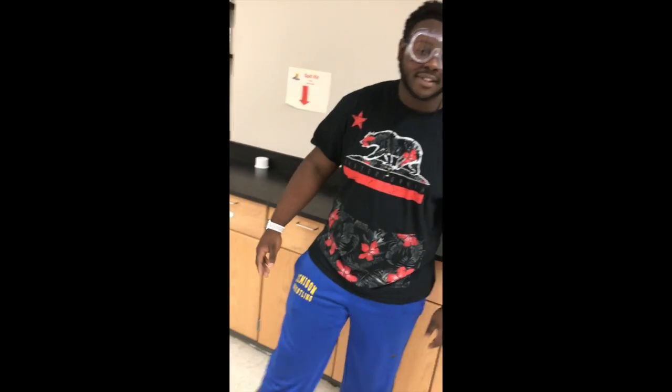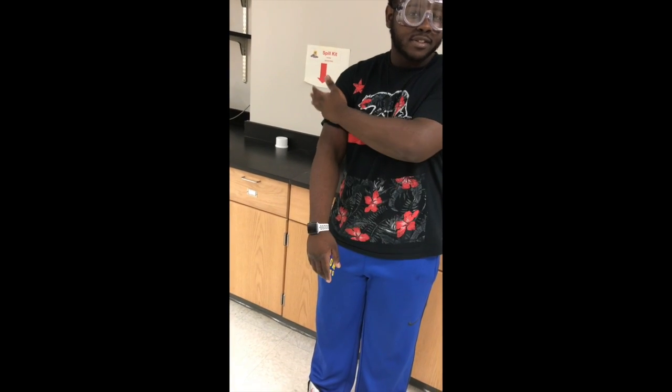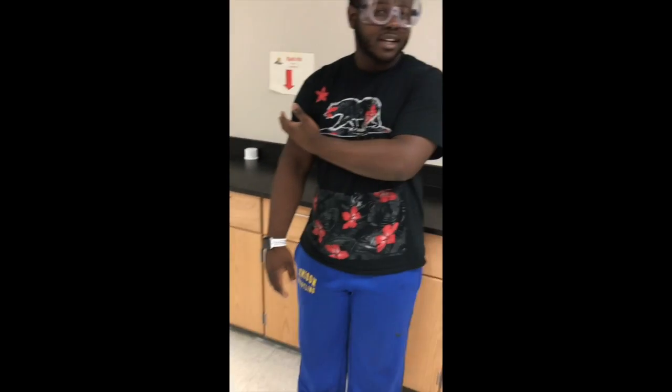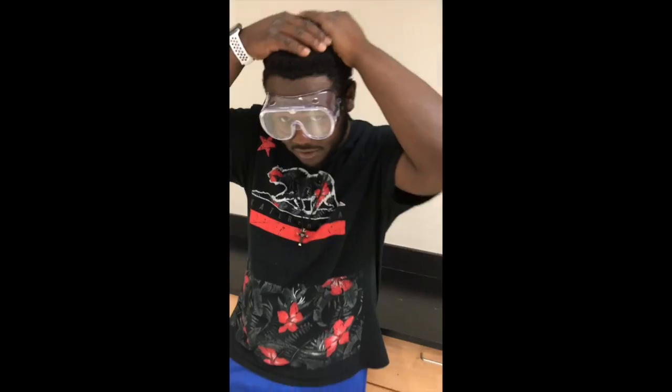To begin our lab, we all had to wear proper lab attire. Goggles, hands below the knees, and closed-toe shoes. Is this supposed to be like down here or something? I think. Oh yeah, longer sleeves. Yeah, long sleeve. If you have long hair, have your hair up.